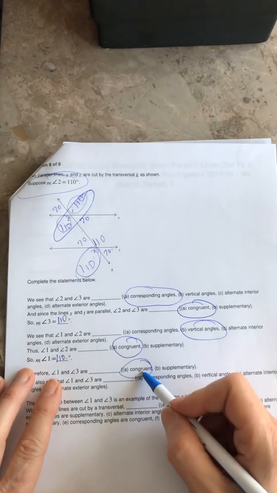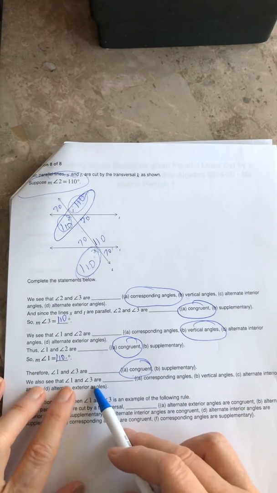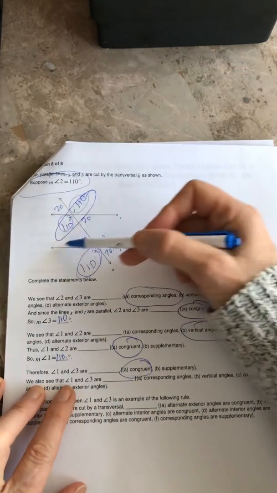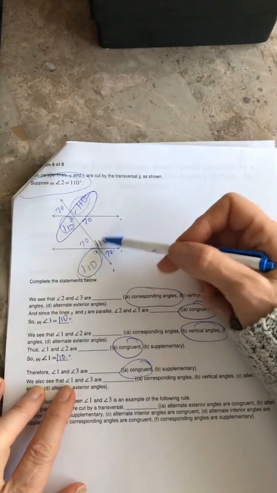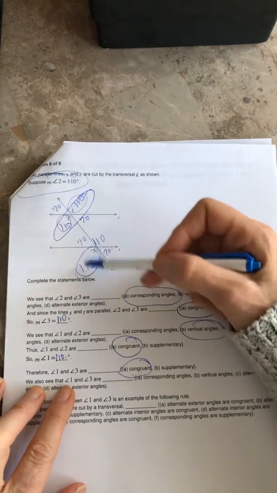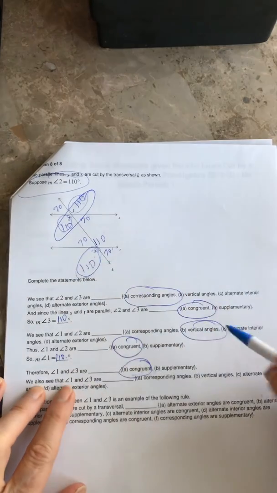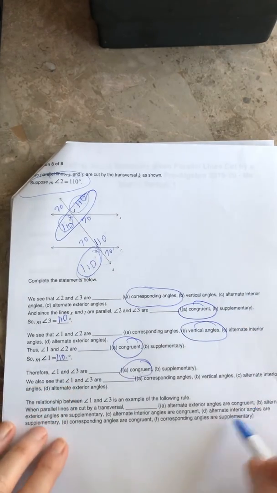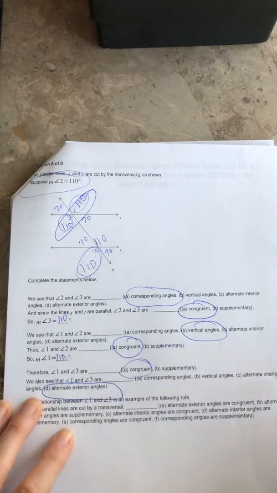If I see that it's the same, I put congruent. And when I also see angles 1 and 3, what are these? These are not inside, they're outside, they're not vertical, they are on two different X's, and they're not supplementary.